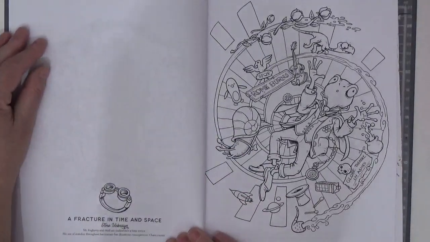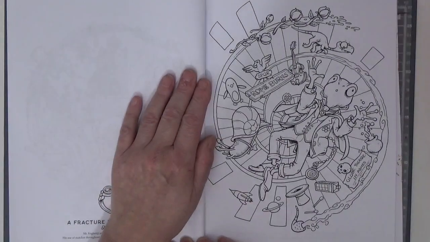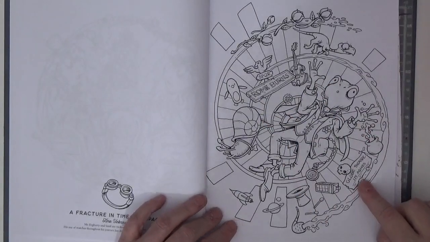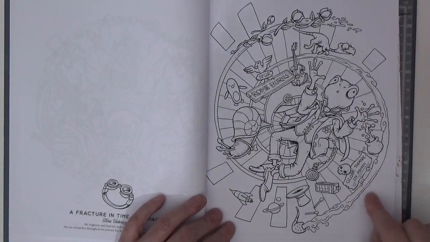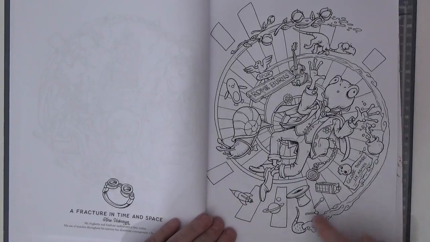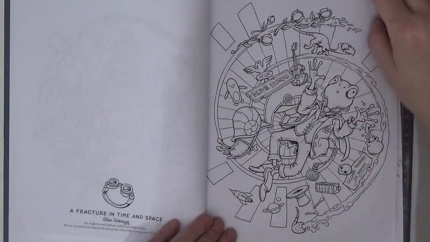Okay, a fracturing time and space. Mr Fogherty and Snail are sucked into a time vortex. His use of matches throughout the journey has disastrous consequences and chaos ensues. So we've got Rome burns there. The Globe Theatre in ashes. Oh no, Mr Fogherty, what have you done? And then all the little pieces that we've seen are all being sucked into this vortex.